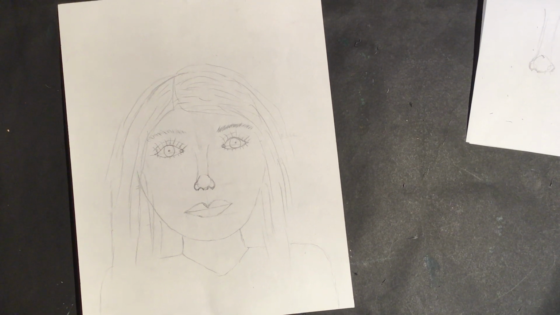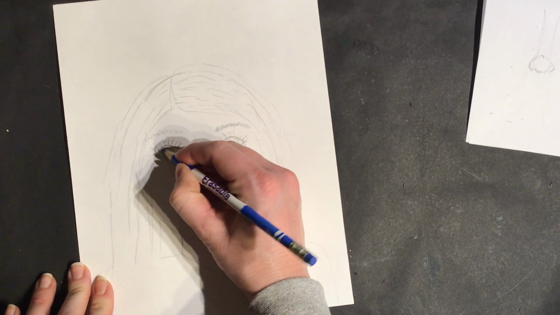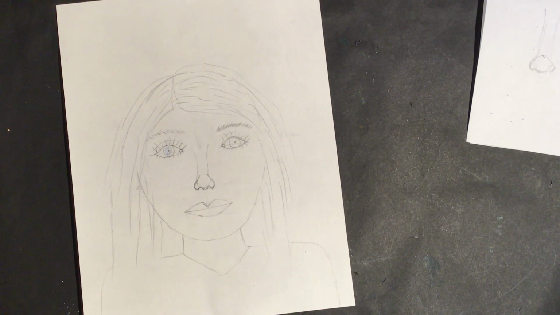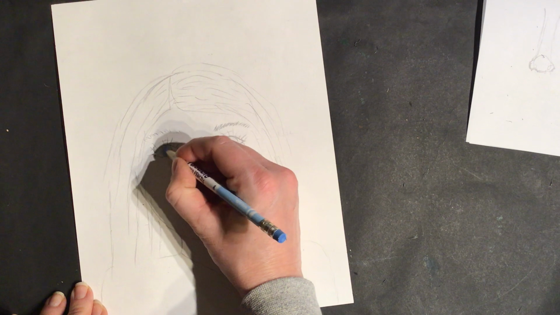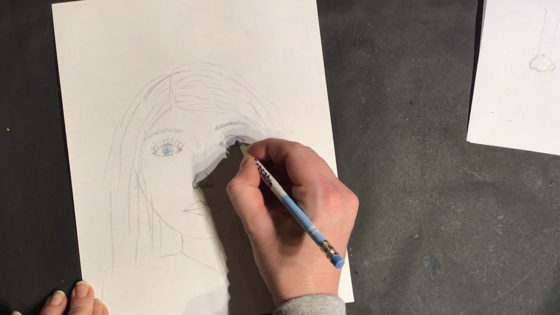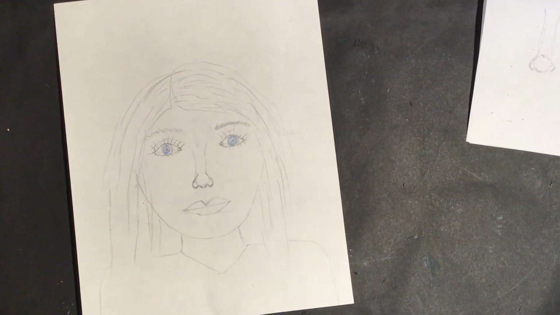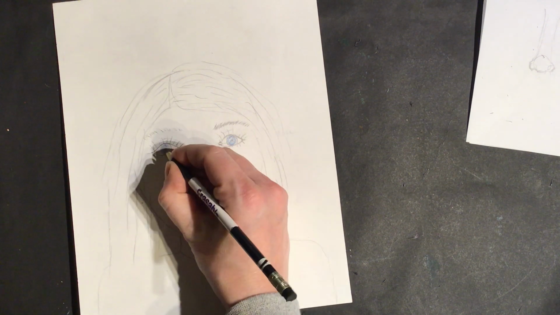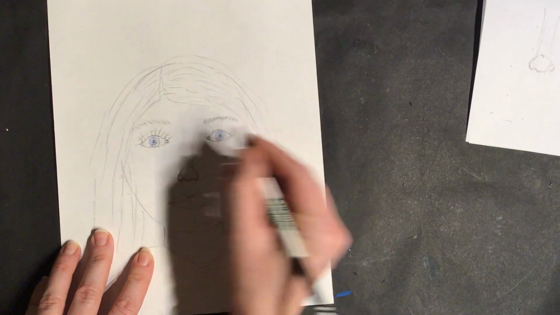So you can start, I usually start with eyes. I'm gonna go ahead and color in my eyes. My eyes are blue. Oh, that's a really dark blue. My eyes are a little bit lighter. So I can come in with blue and I'm just going to start coloring in my facial features. So here I have blue, and then I can get my black for my pupil right here. And I can just start coloring everything in.